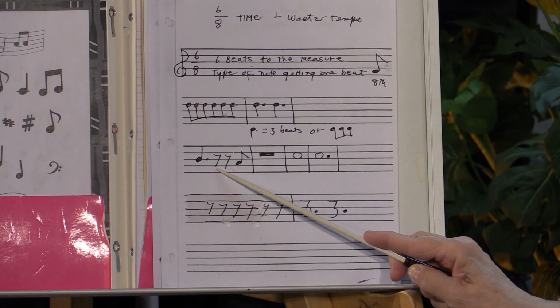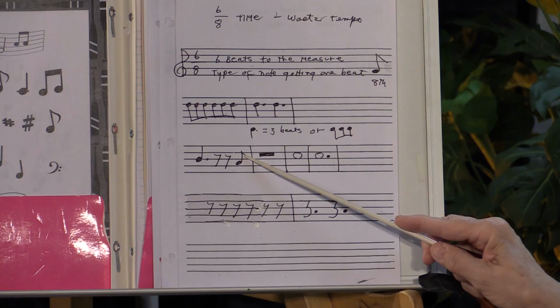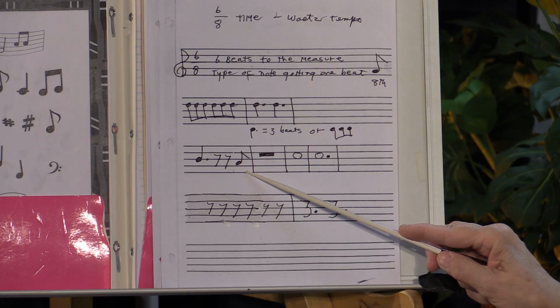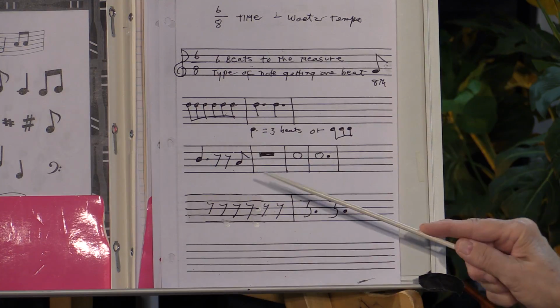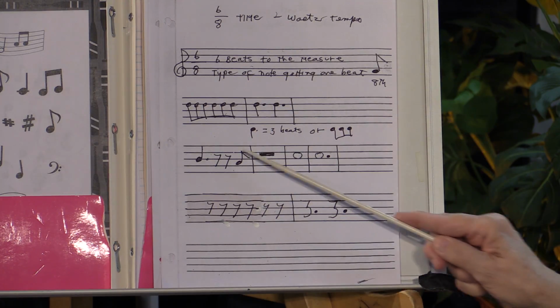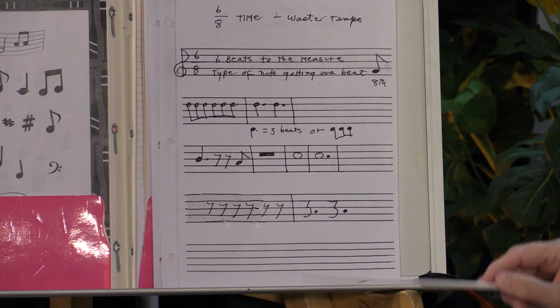This is a beat, 4. This is a beat, 5. And this is a beat, because it's an eighth note, 6. So when you get through, you still get your 6 beats to a measure, with the eighth note getting 1 beat. And you have 6 of them, so you get a full measure.